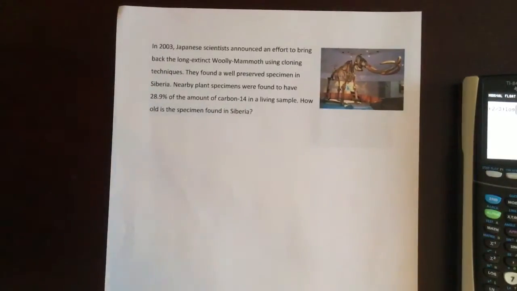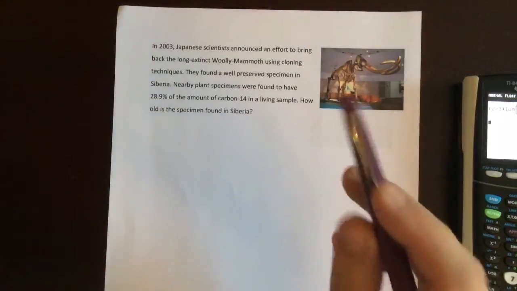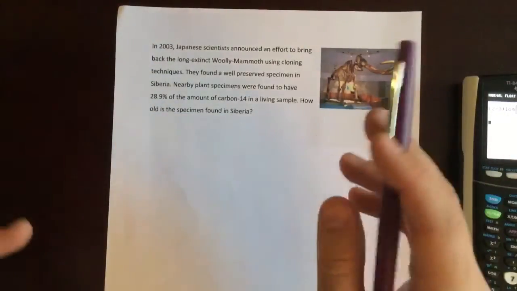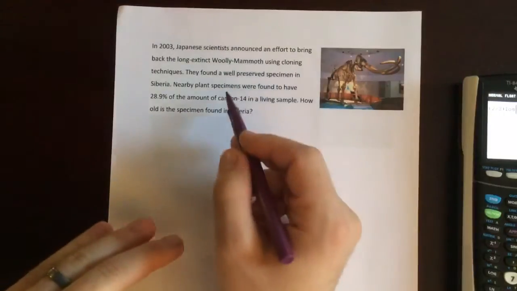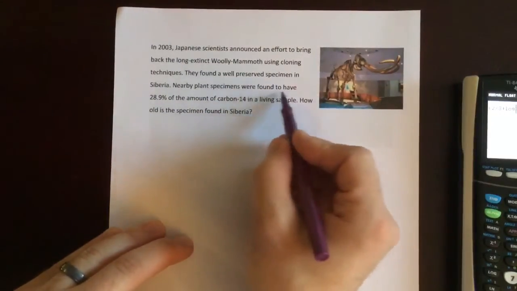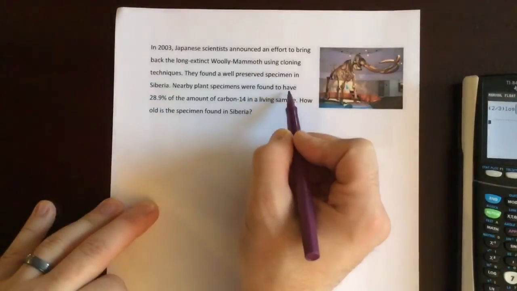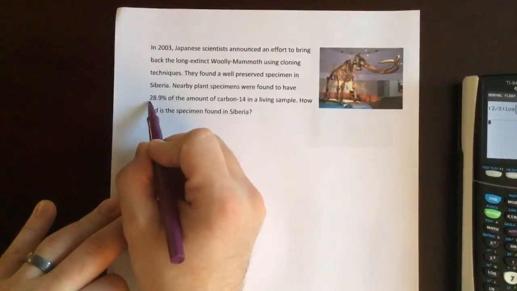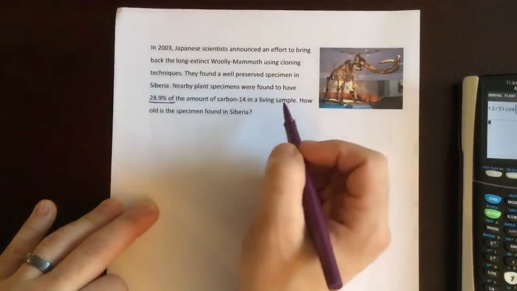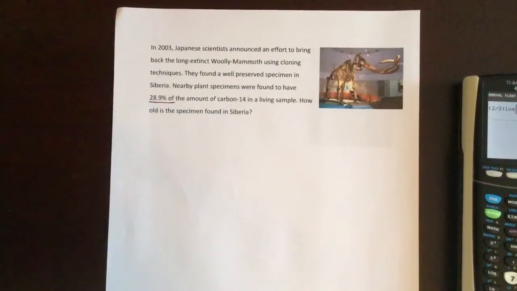Yes. So this problem is a nice one. In 2003, a Japanese scientist announced an effort to bring a fossil back to life. We found that a nearby specimen was found to have 28.9% of the amount of carbon remaining.